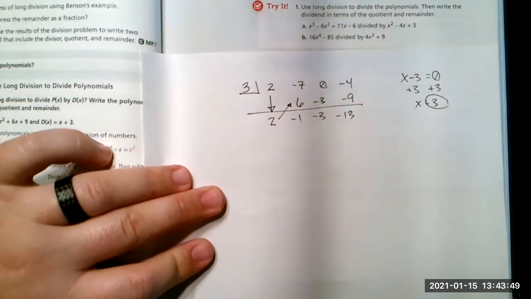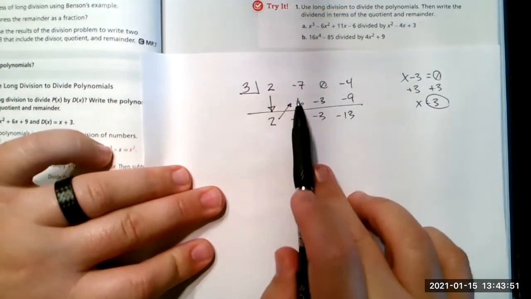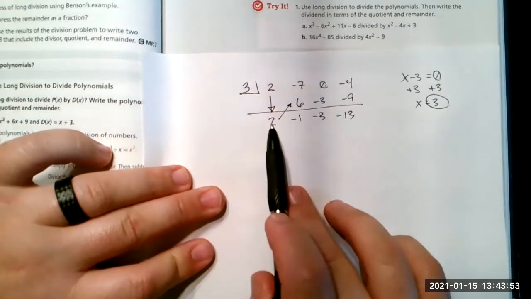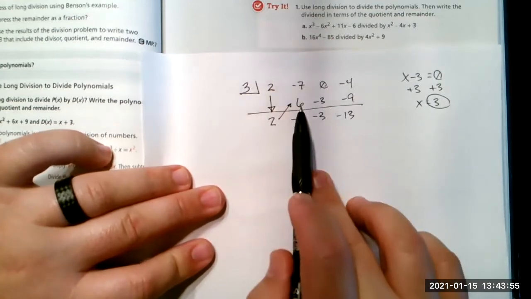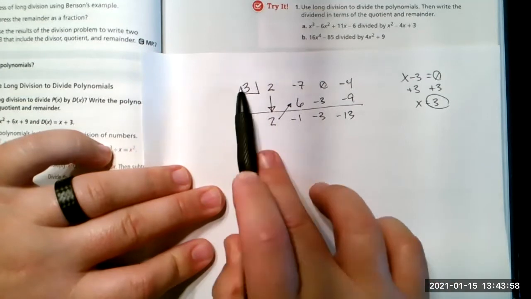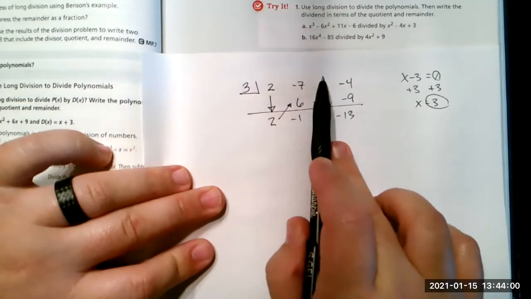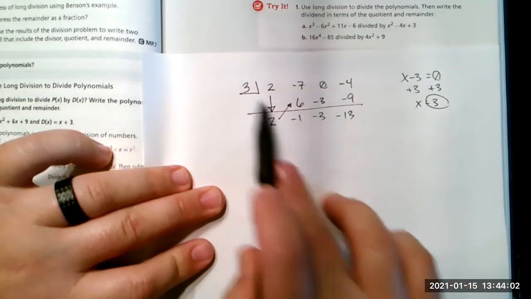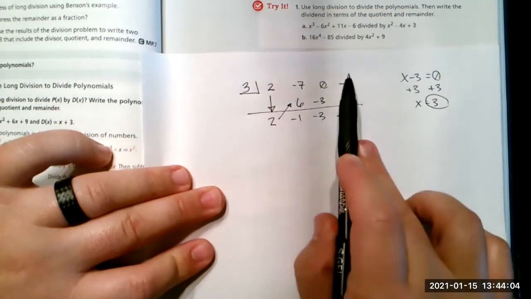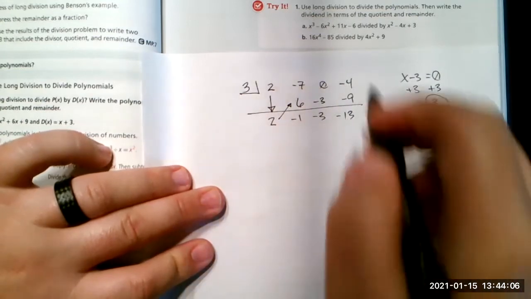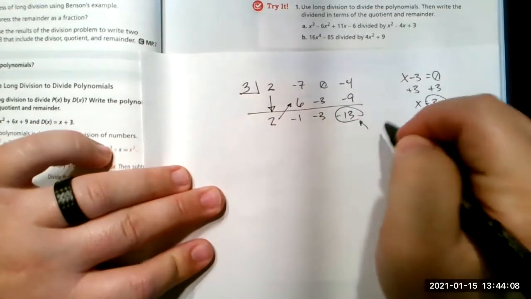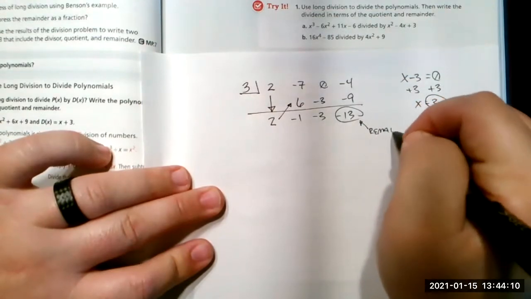So for this problem, again, you're just multiply, add. Multiply, put that product there, add. Put that sum there. Multiply, put the product there, add. Put the sum there. Multiply, put the product there, add, put the sum there. And what they call this, that last number there, that's my remainder.